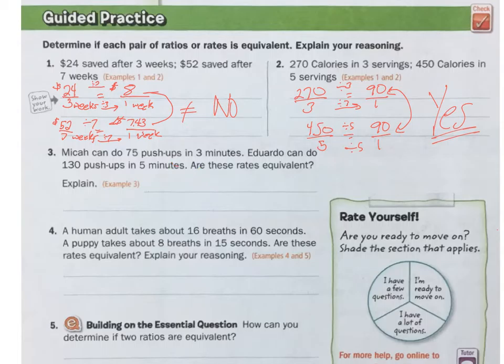Let's do this next one. Micah can do 75 push-ups in 3 minutes. Okay, pretty good. Eduardo can do 170 push-ups in 5 minutes. Wow. Are these rates equivalent? It's going to be close. I'm not sure. I can't tell until I get it down to how much can they each do in 1 minute. So, 75 in 3, and 130 in 5.